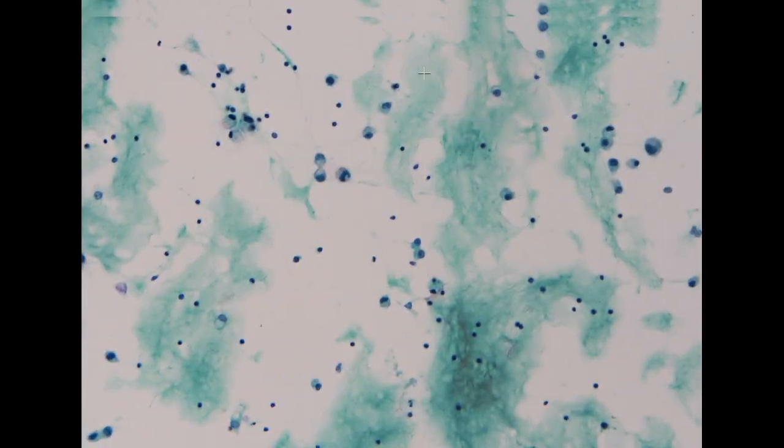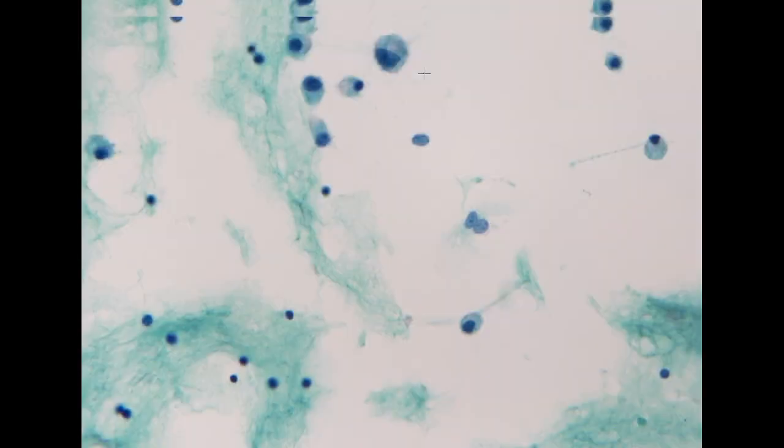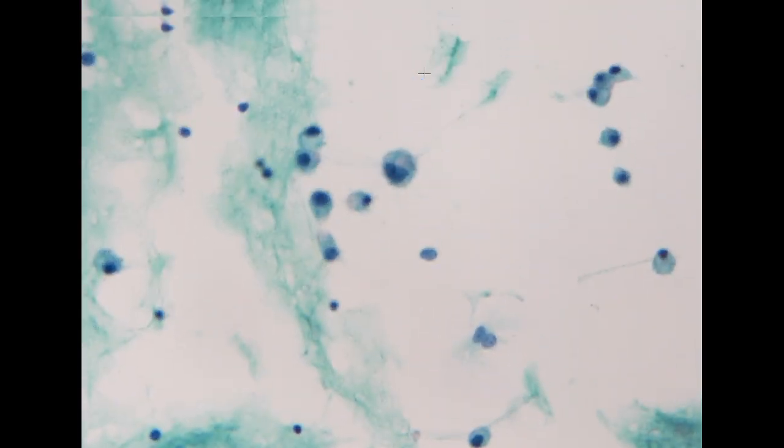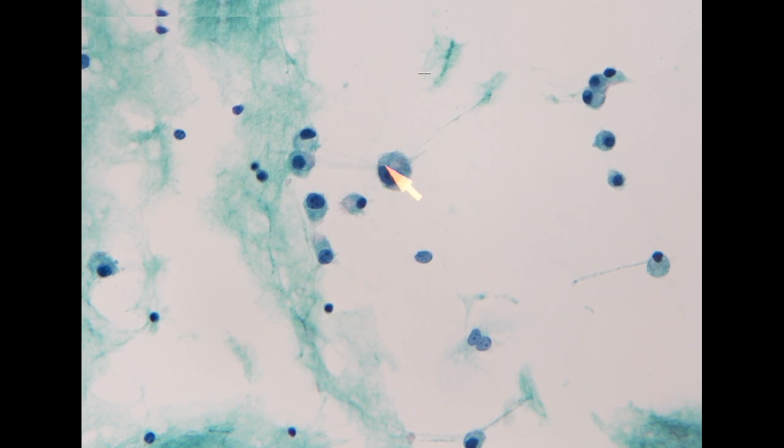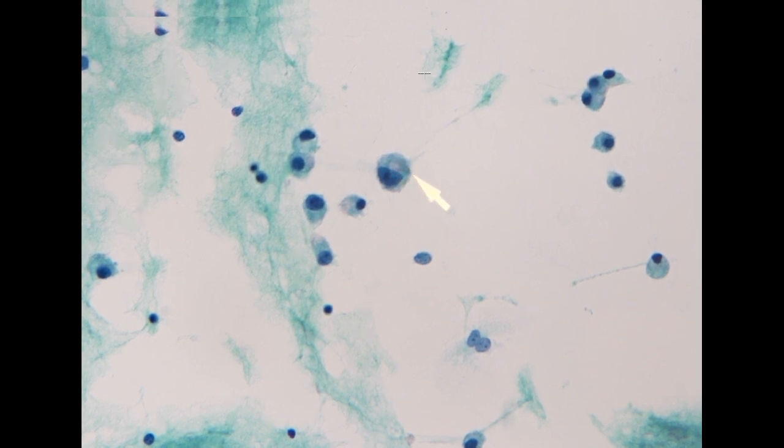Additionally, we do identify a few single cells with a relatively atypical nuclear feature. If you take a look at these cells, compared to the adjacent cells, the nuclei are triangular, along with distinct nucleoli, and the entire nucleus is eccentric. And it seems there is some material within the cytoplasm of these cells.